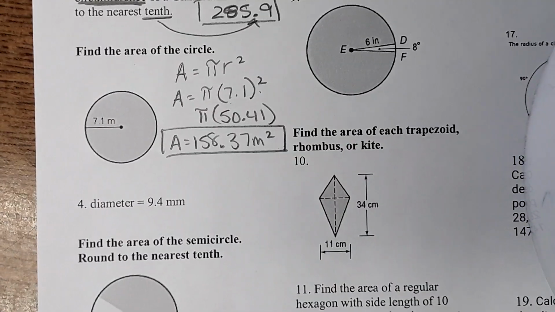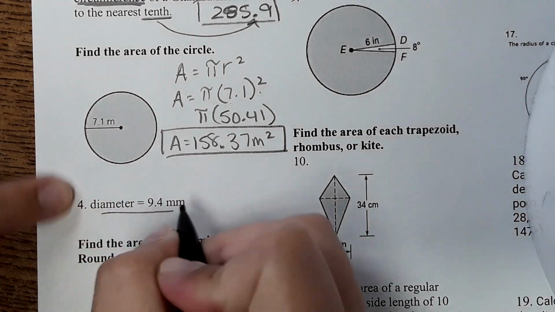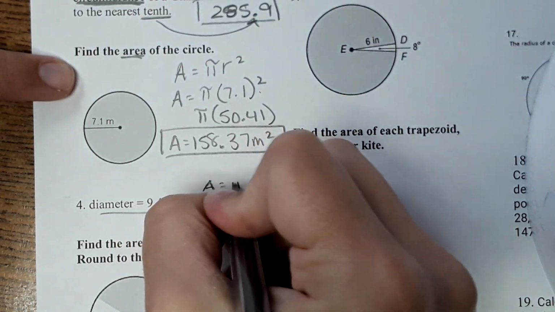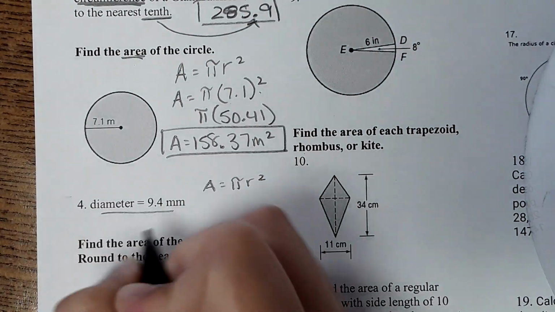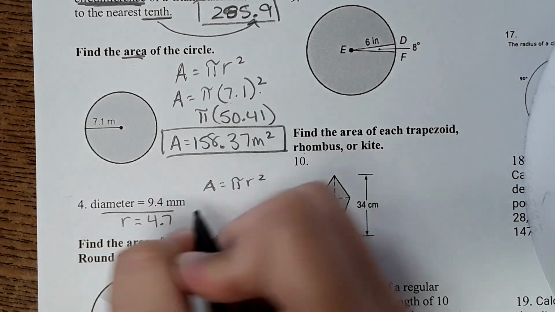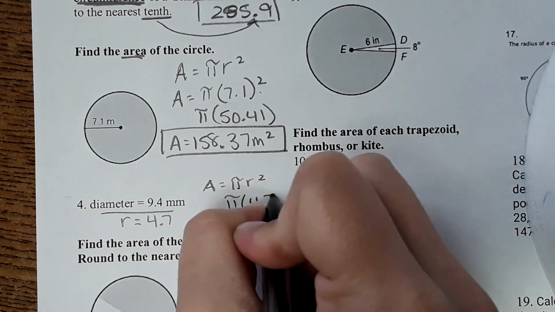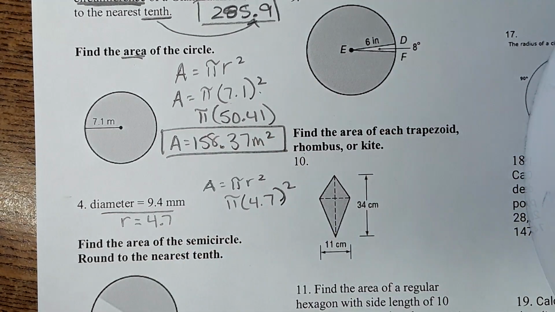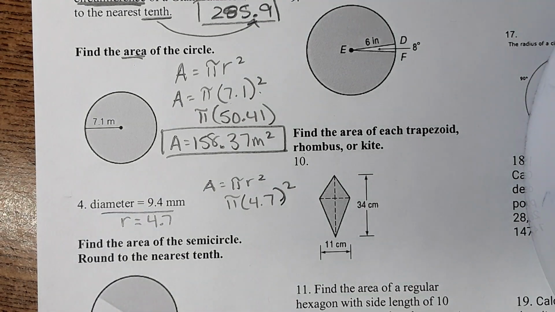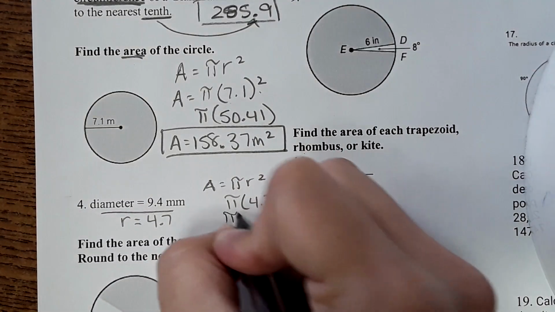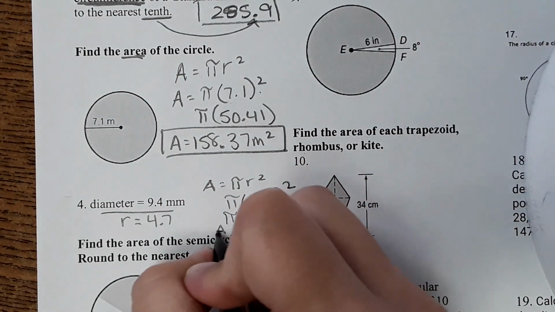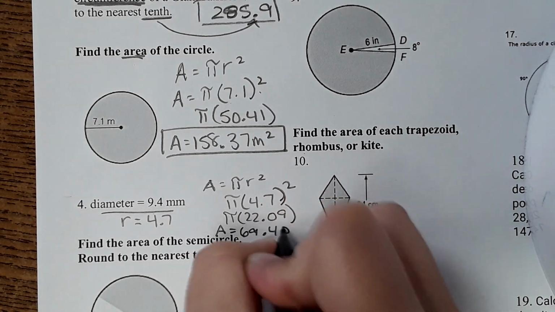Okay, number 4. It says diameter is 9.4. It wants us to find the area. In order to find the area, we need to write down the equation. Diameter is 9.4, so the radius would be half of that, which would be 4.7. And then we plug that into the equation. 4.7 squared. And then this comes out to 69.40.